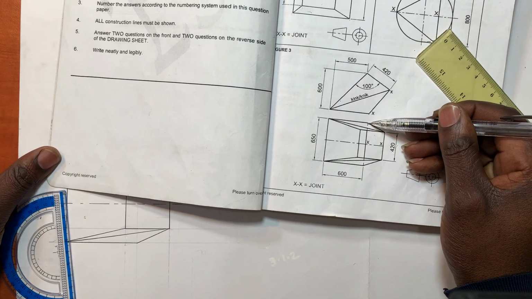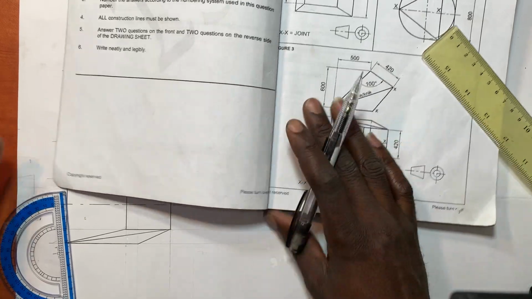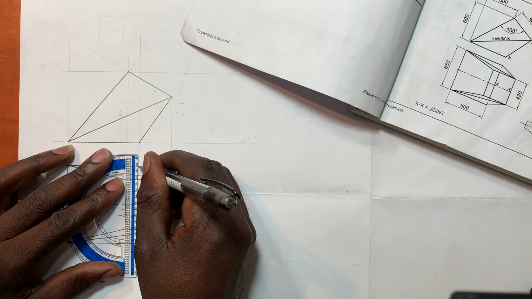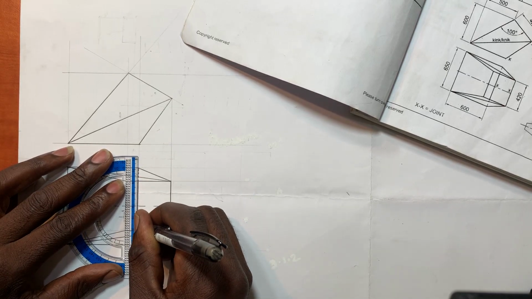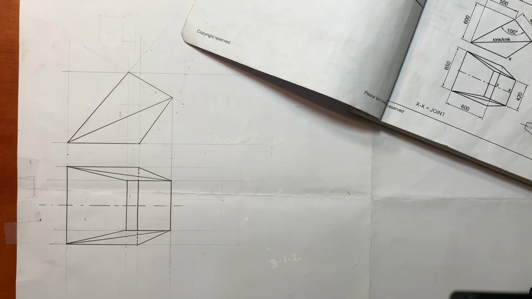You can actually see from here to the hidden, from here you can see it clearly to the hidden. So do the same thing here. From here, solid, then hidden. So that is it.